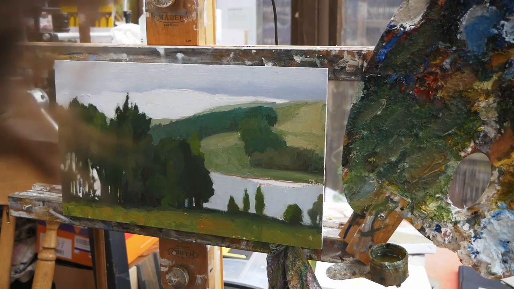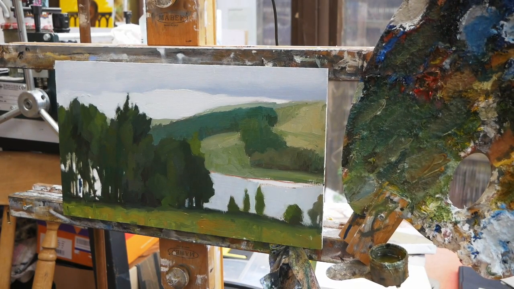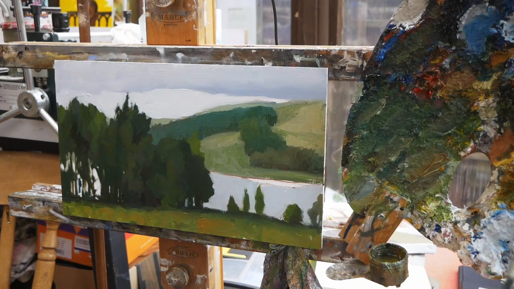Once again, managed to pick up a large clump of blue. So just get rid of that.